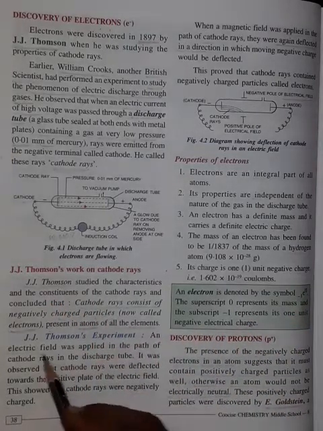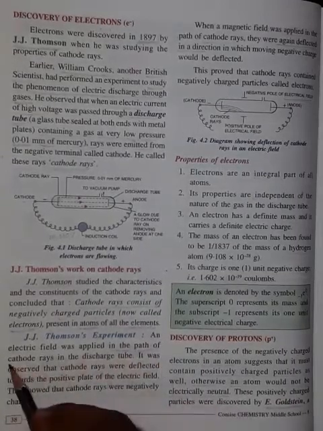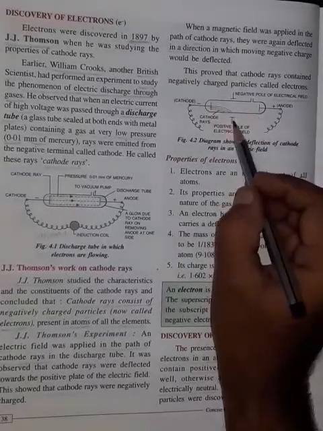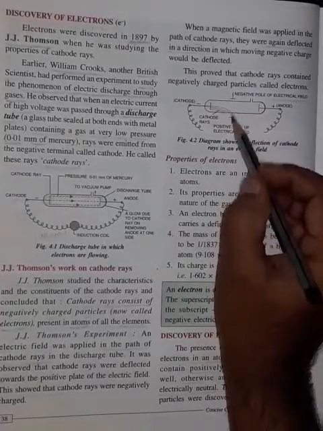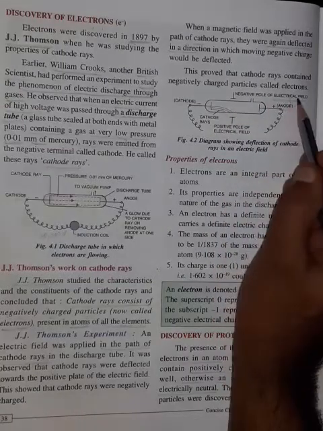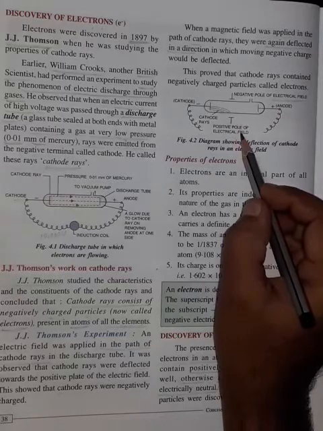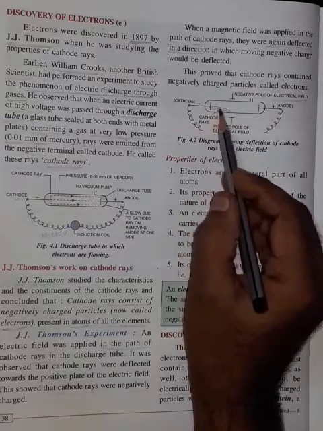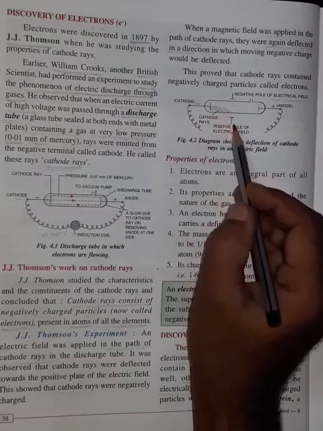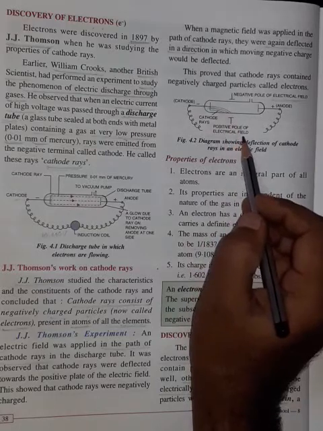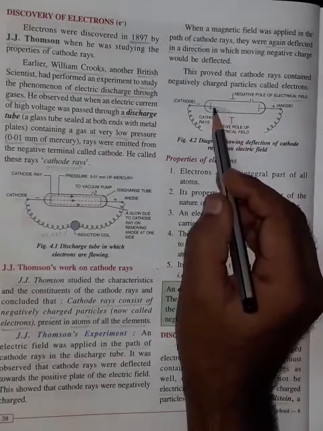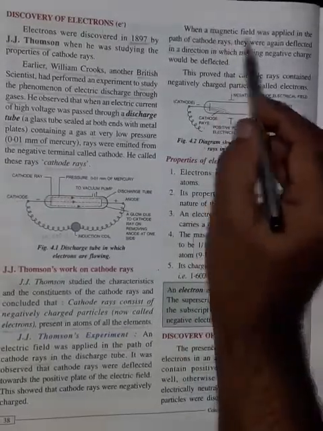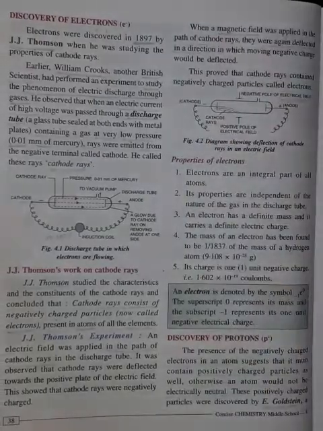For this, an electric field was applied in the path of cathode rays. We can see in the same diagram, an electric field was applied. This is the negative pole of the electric field, and here is the positive pole. When electricity passed, the cathode rays which were emitting were deflected towards the positive pole of the electric field. It shows that they are negatively charged particles. In place of the electric field, a magnetic field was taken, but the result was the same.